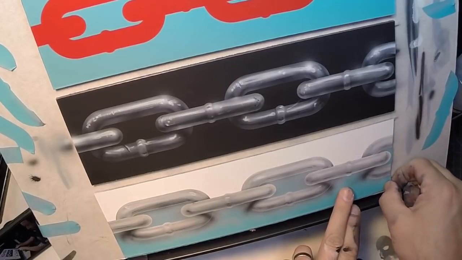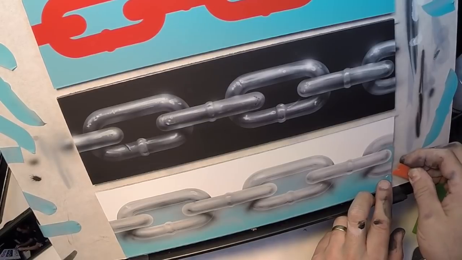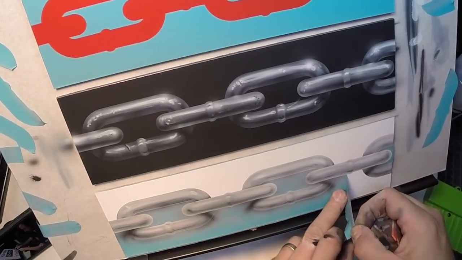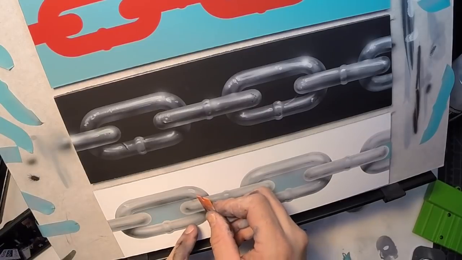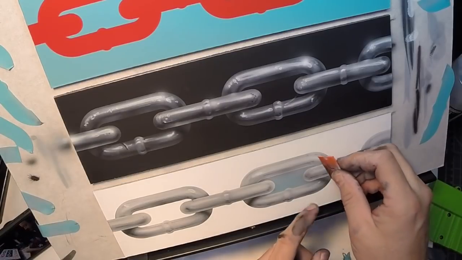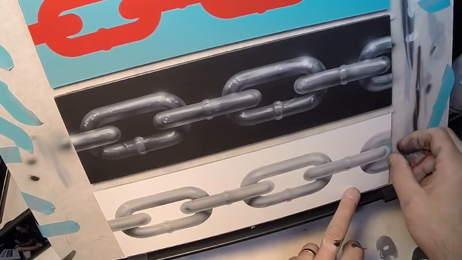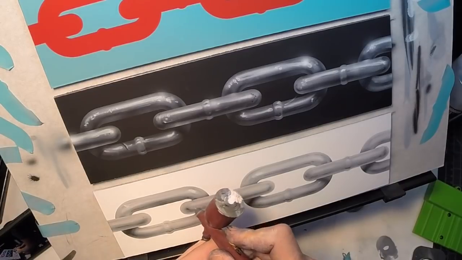Nice, it's pretty gray, which means I can really go back in and establish highlights with the white and have it pop. Get that under this edge. Now, I didn't use a lot of the background color. I could have. Oh, and like I said, you could always erase back in. Or just go back in now with your white and really kind of brighten up that chain.